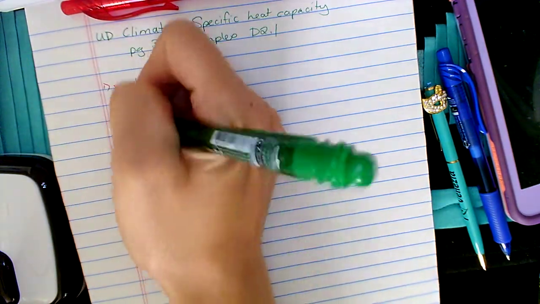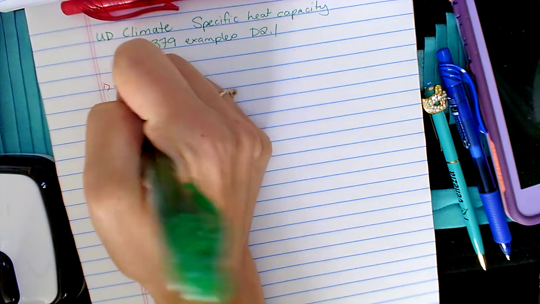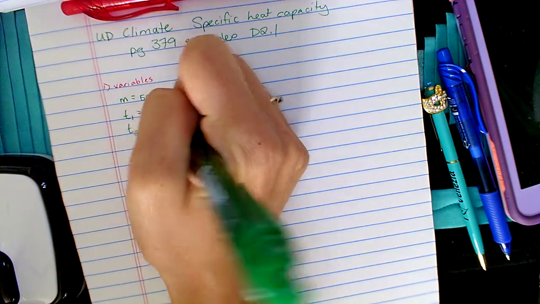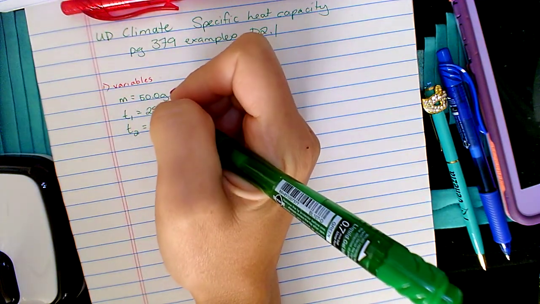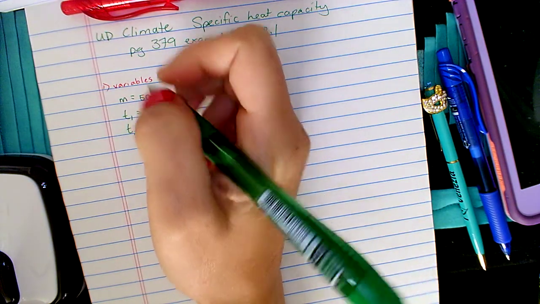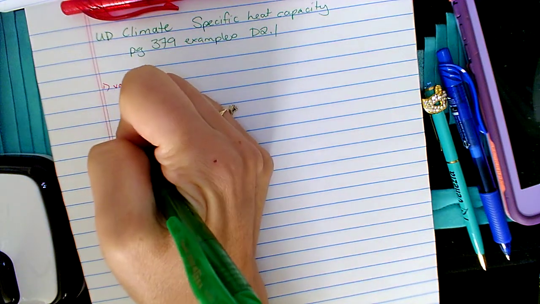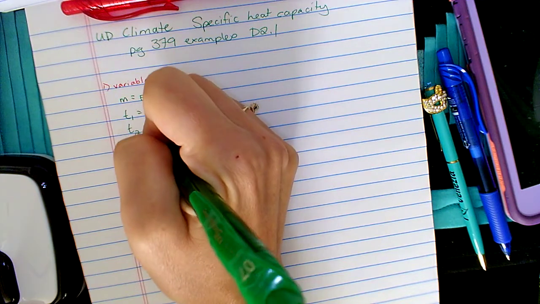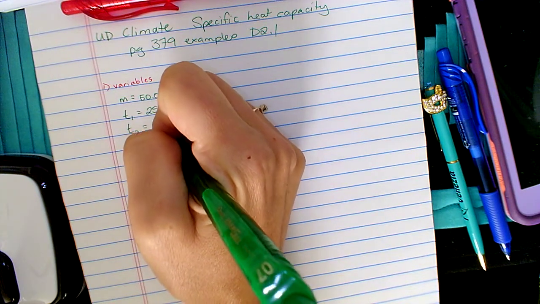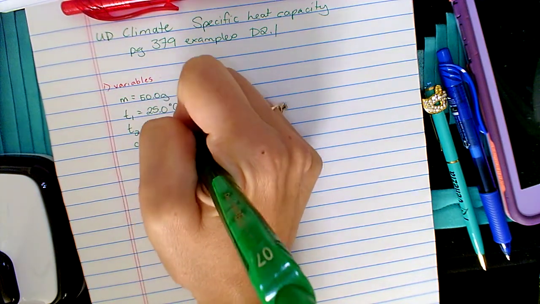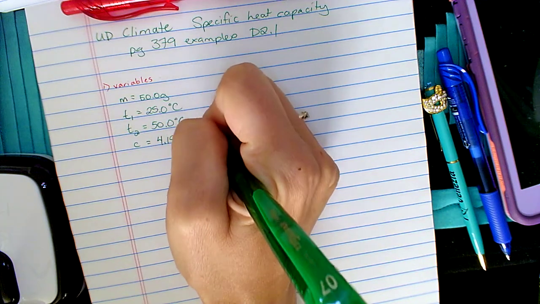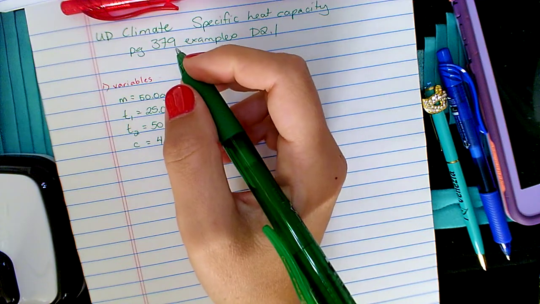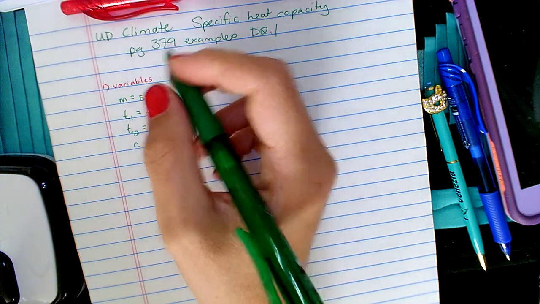We don't just put 25 because we feel like it. Okay, and then temperature 2 is 50 degrees Celsius on a hot plate, given the specific heat capacity of water. And you might as well memorize this number because we do water a lot. Okay, 4.19 joules per gram times degrees Celsius. And we need to find Q.